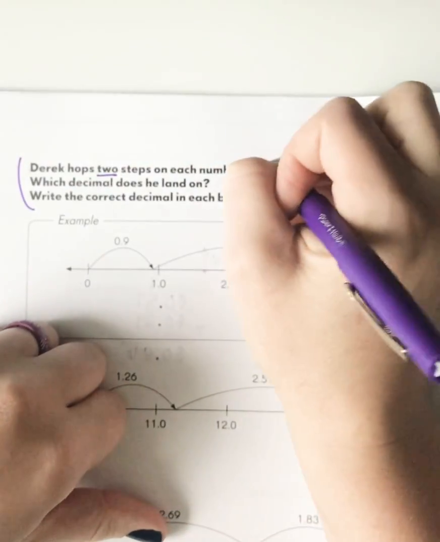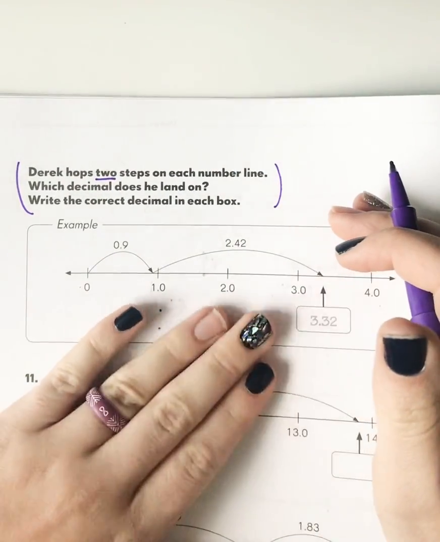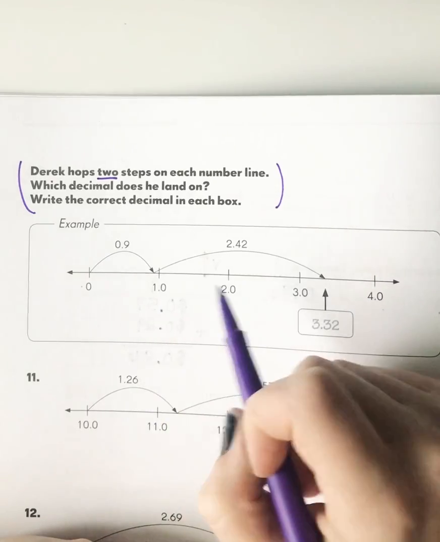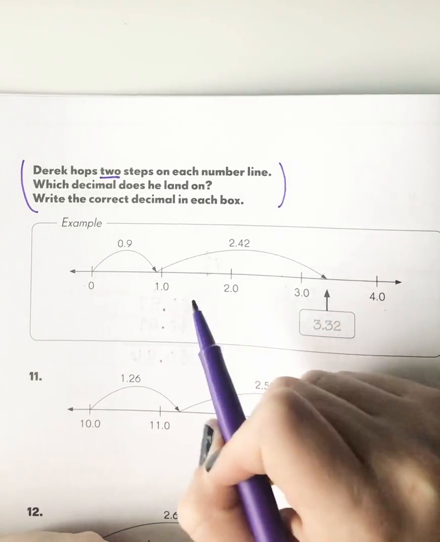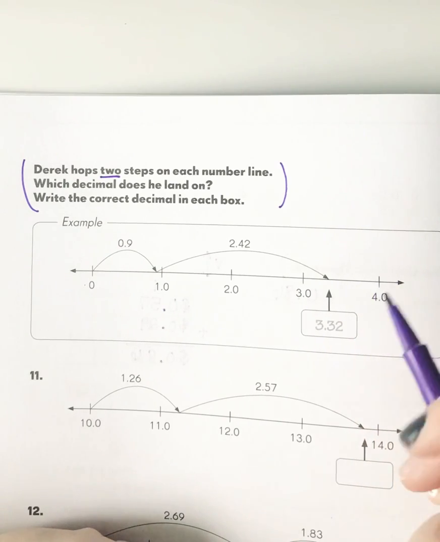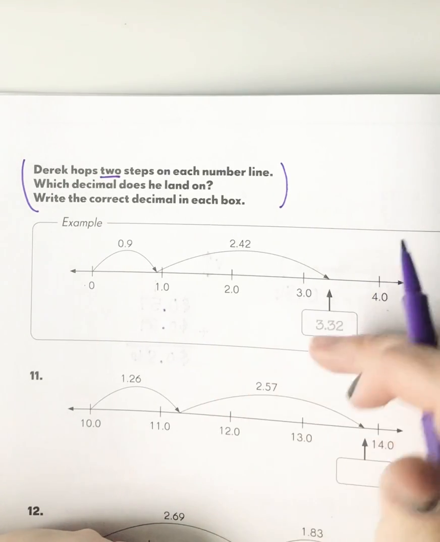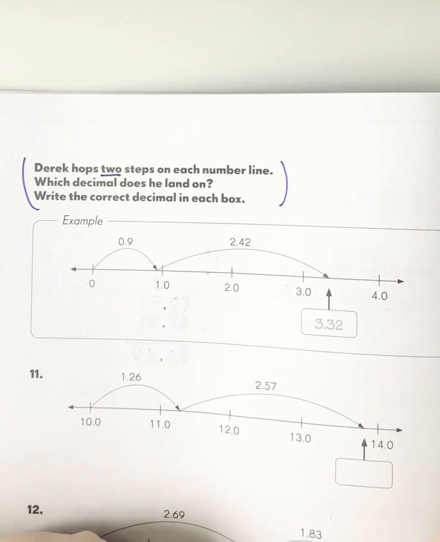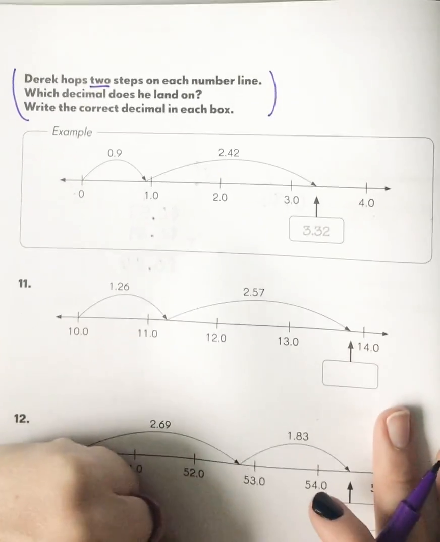So, I've read my instructions. They've given me an example. For each one, he is only jumping 2 steps. So here he jumped 2 and then he jumped a really big one. Okay? That's what they're wanting you to do. So let's figure out how I would accomplish this.